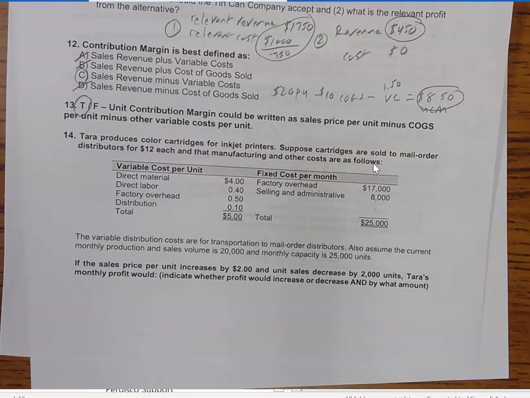Okay, this is a very good question. We have our variable cost per unit over here, and we have our fixed cost per month over here. The variable distribution costs are for transportation to mail order distributors. So we're talking about this 10 cents right here. All right, so that is a non-product cost.